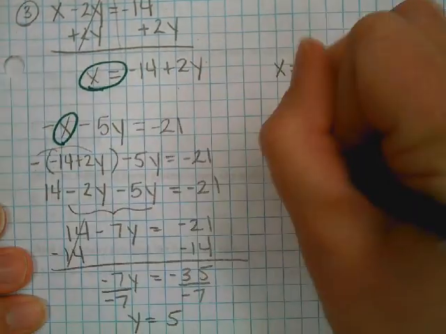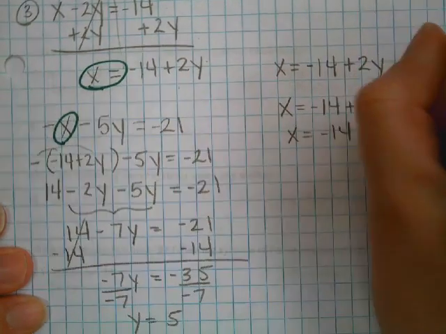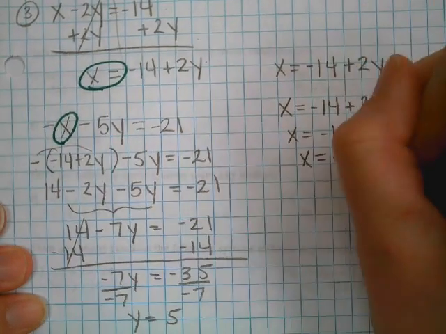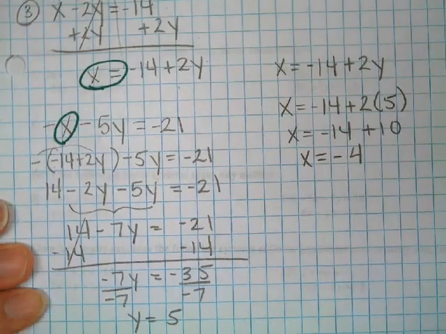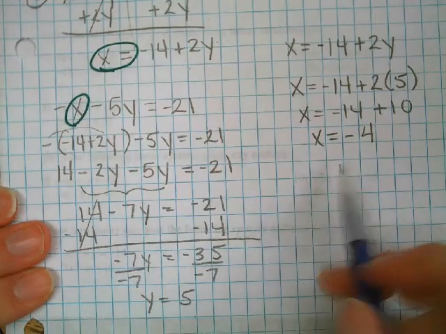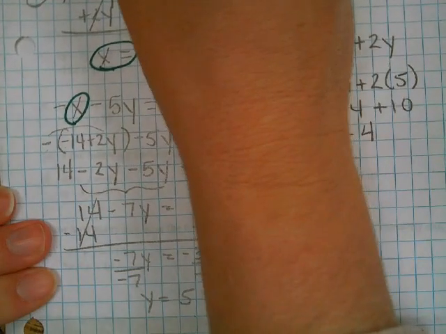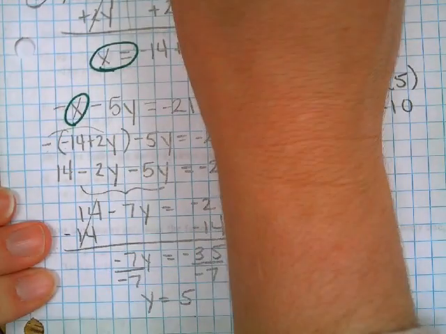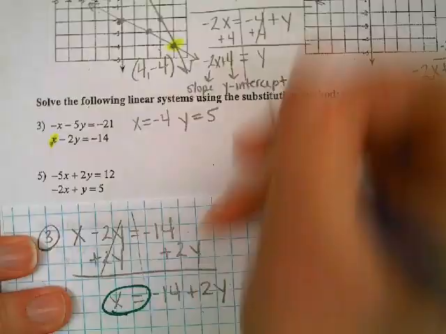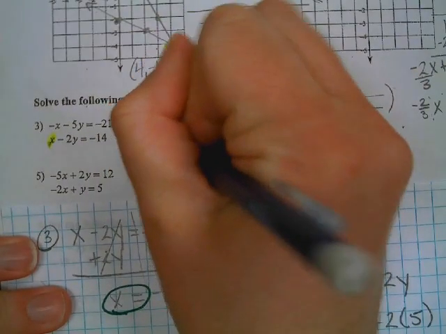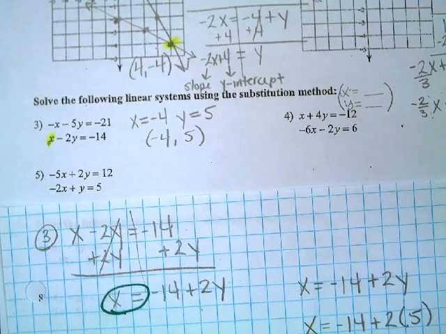And 2 times 5 is 10, and negative 14 plus 10 is negative 4. So my answer to number 3 is x equals negative 4, y equals 5, and you could write that as an ordered pair, negative 4, 5.